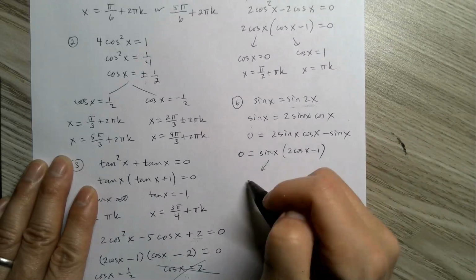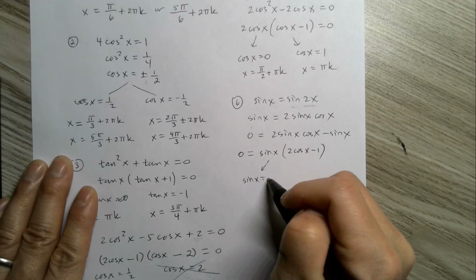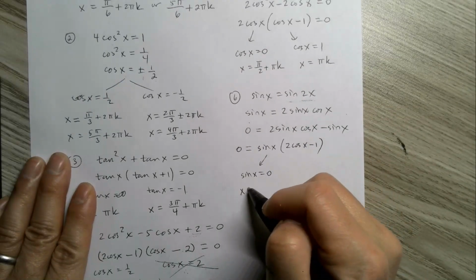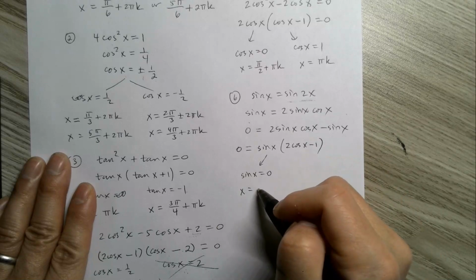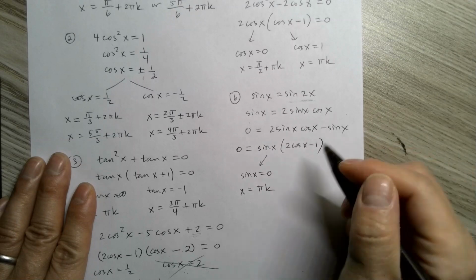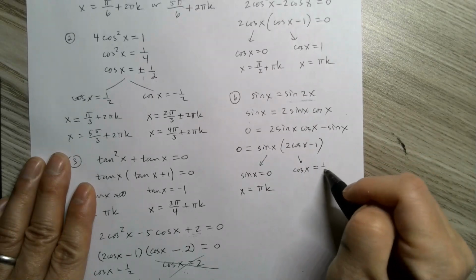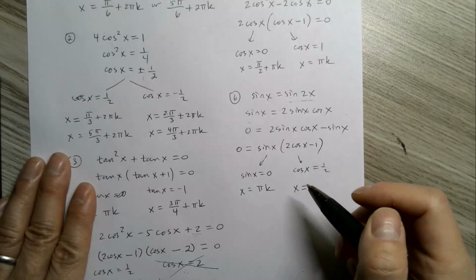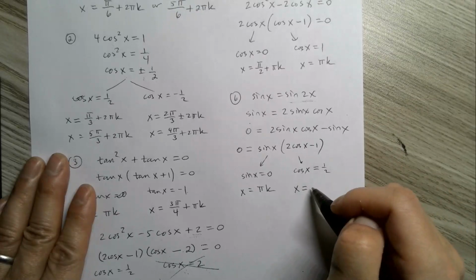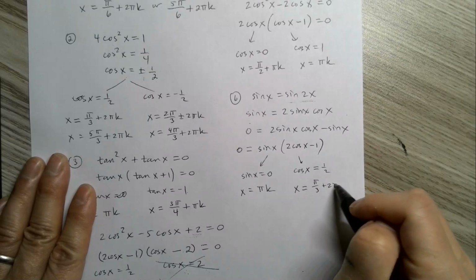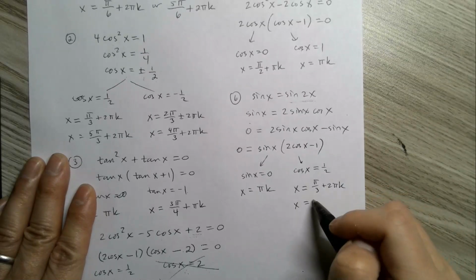From here, sine x is 0, making x pi k, and here cosine is 1/2, making x our old friend pi over 3 and 5 pi over 3.